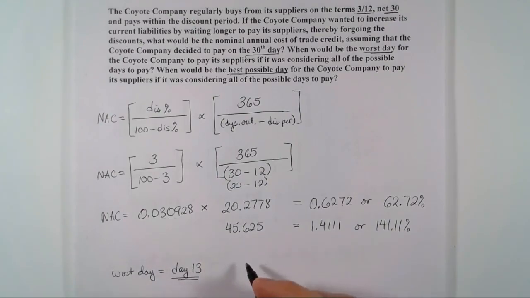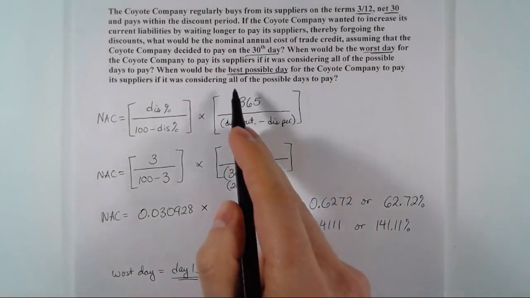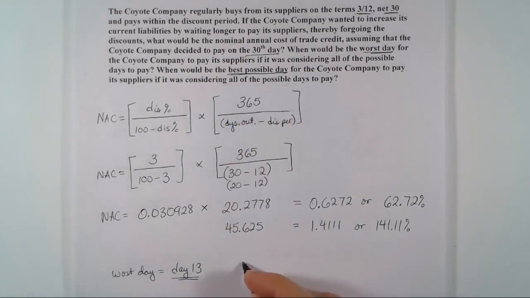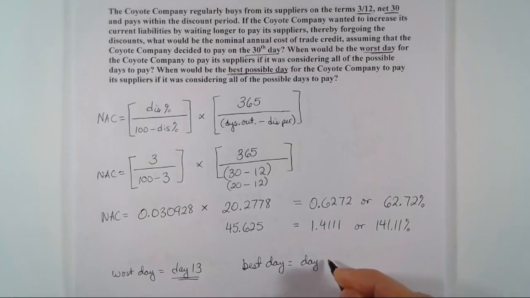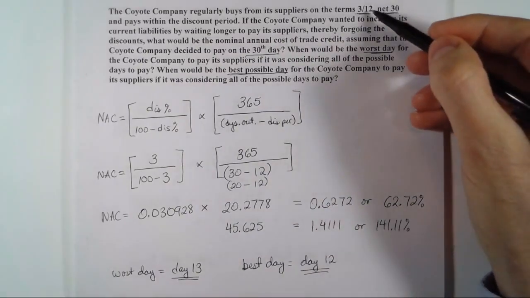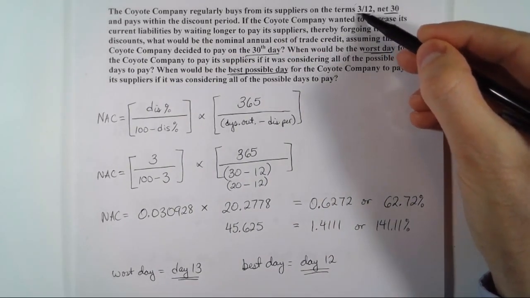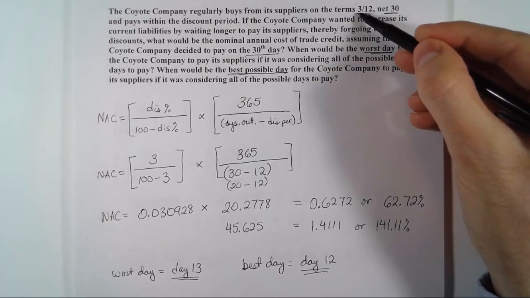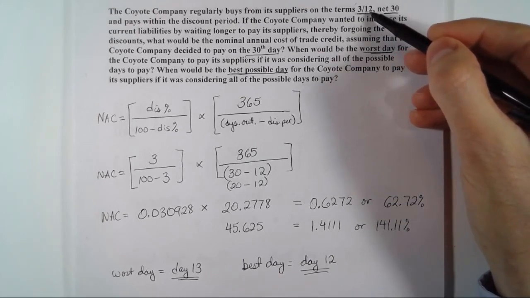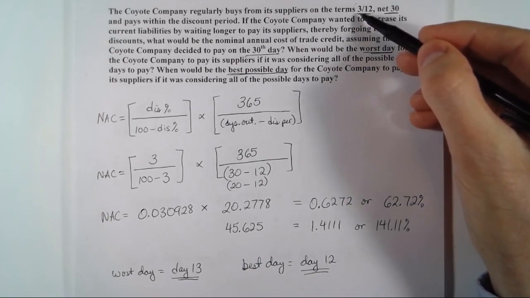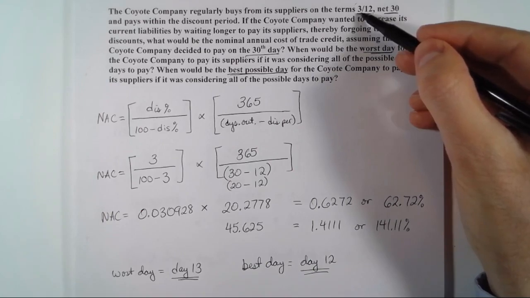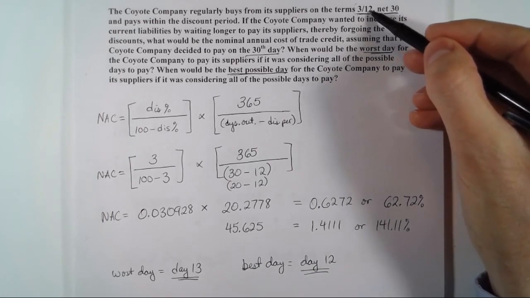Now, with that in mind, that leads to the next question, which is, what would be the best possible day for the Coyote Company to pay its suppliers? The best possible day is actually day 12. And the reason is that the Coyote Company gets this discount regardless of whether it pays on day 1, day 5, or day 12. So the Coyote Company pays the same lower price regardless of what day it pays, as long as the payment goes through by day 12.